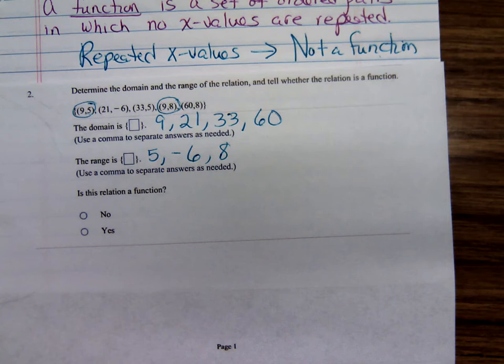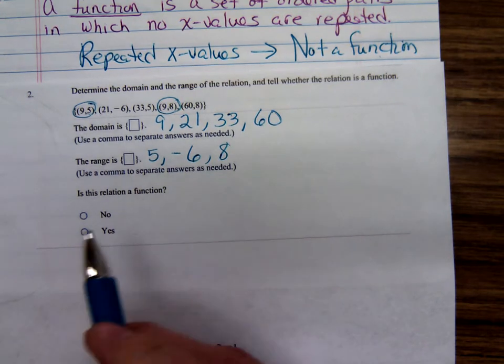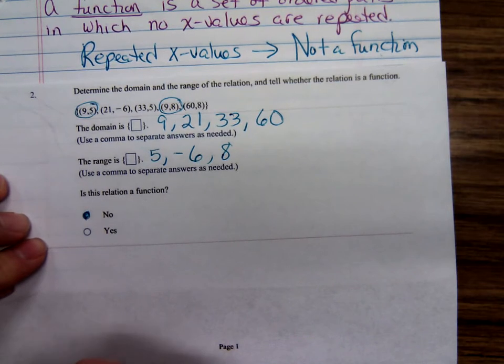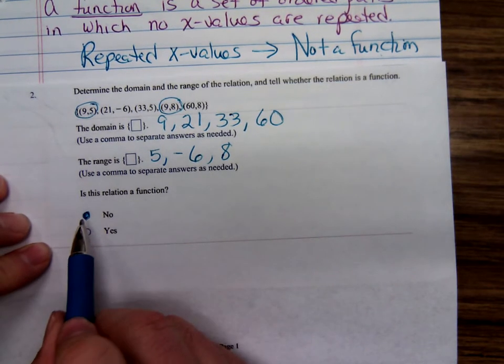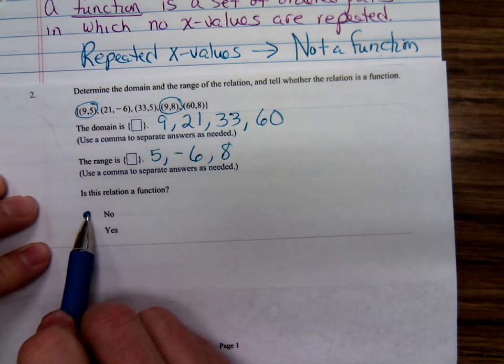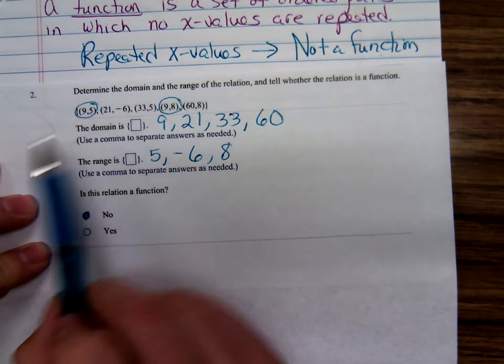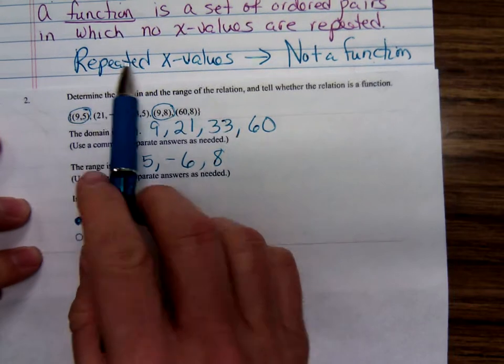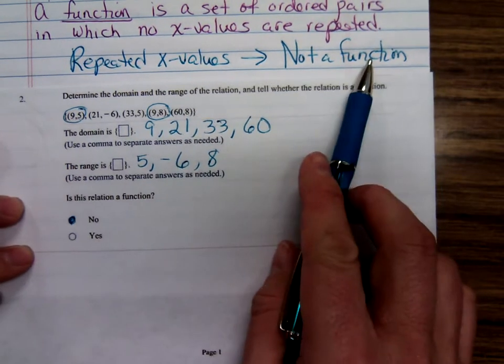Once you've answered, what do y'all say, no? No? Wait, yes, no, or no? No, because just no, right? Oh, okay. And why is it? Because right here there are some repeated x values. If there are repeated x's, not a function.